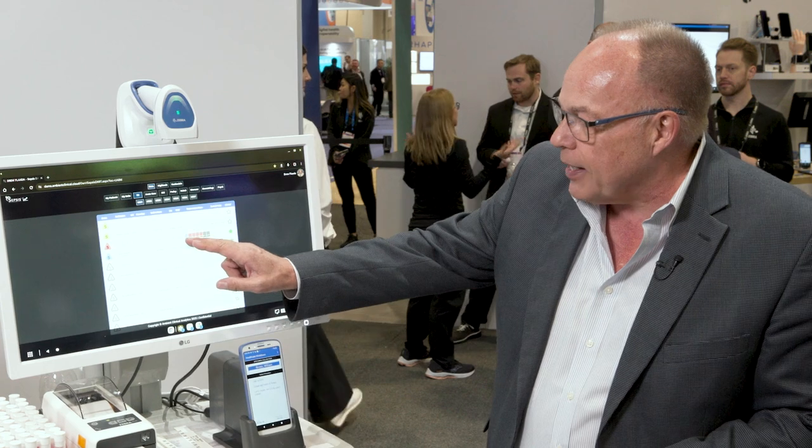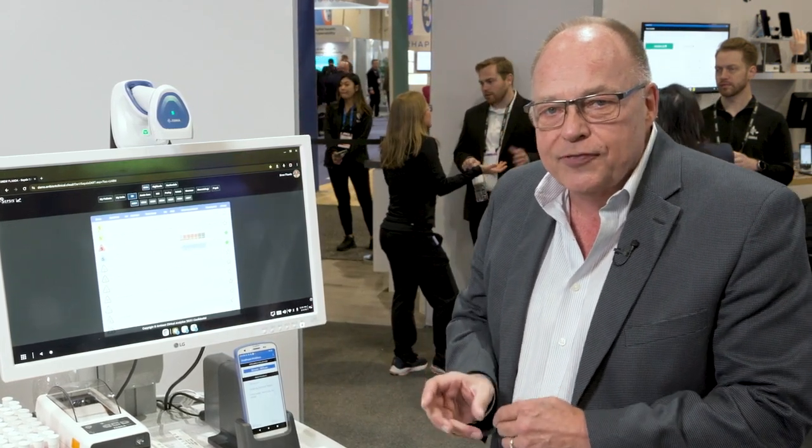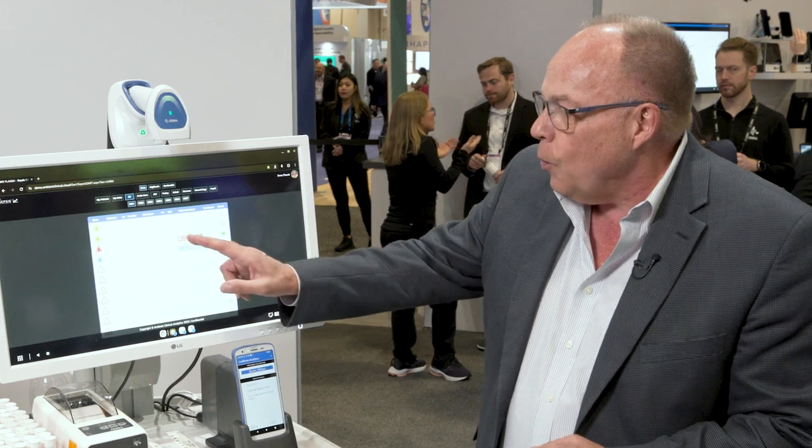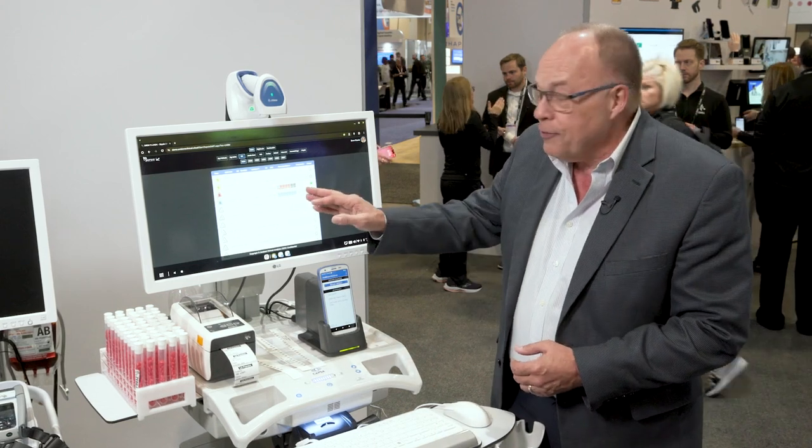So what you see here with this iconic representation, these are the 7 elements of the care bundle that CMS has defined as mandated for sepsis. We will monitor those conditions in the patient's record and let you know when things have or have not been completed. So you can set reminder thresholds as well.